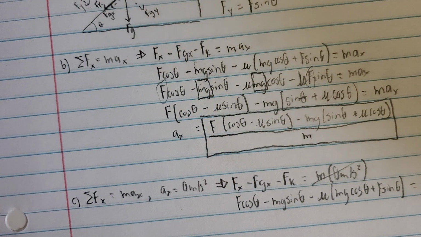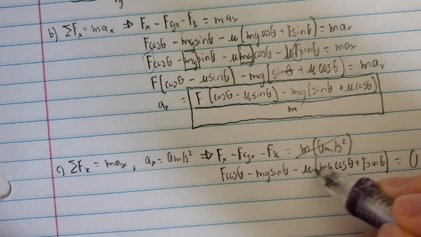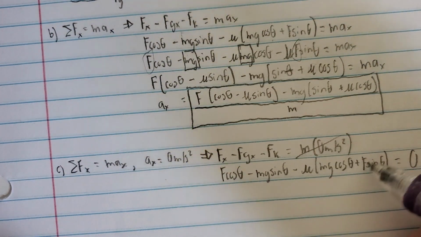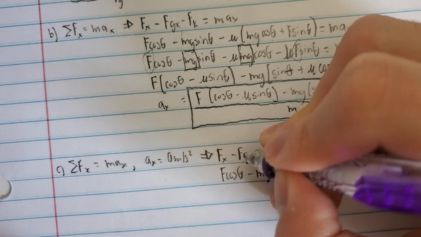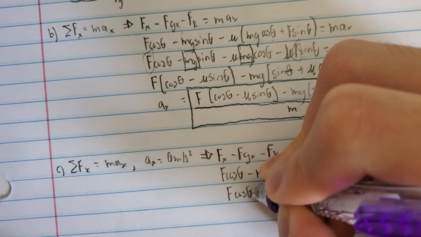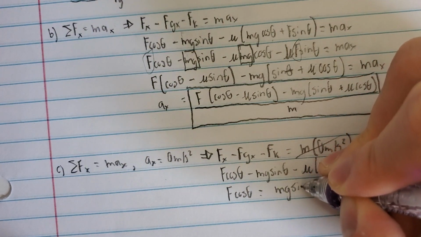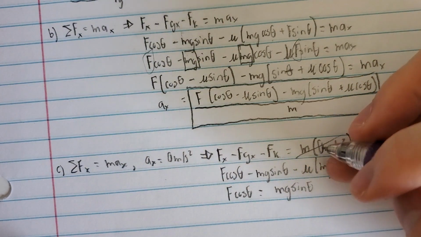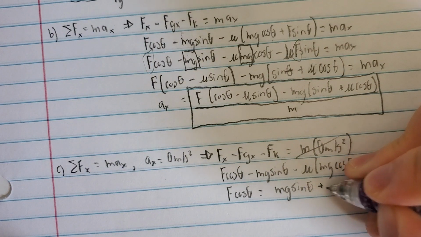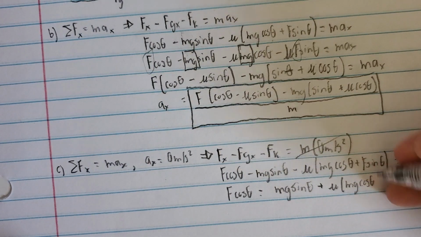Okay, so the first move I'm going to make is add mg sine of theta and mu and all of this over here to this side, leaving only this term on the left side. So F cosine is going to be equal to mg sine of theta plus mu times mg cosine plus F sine of theta.